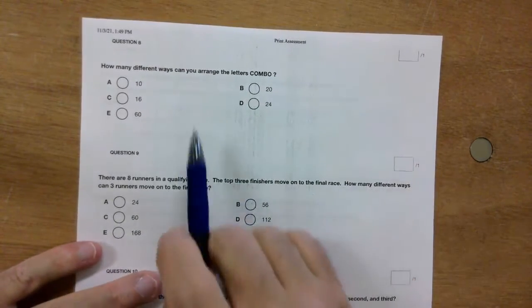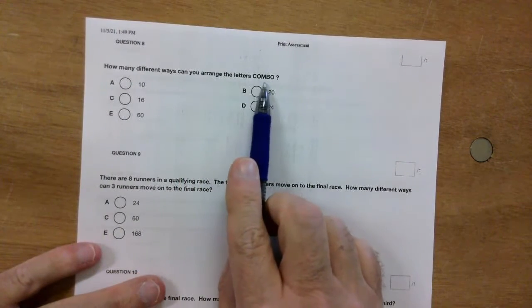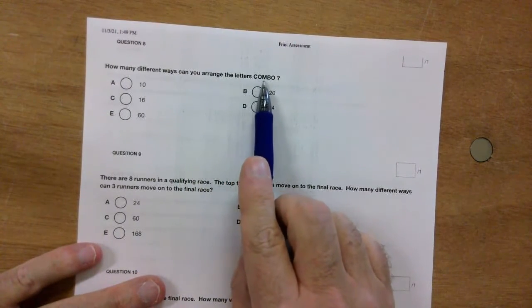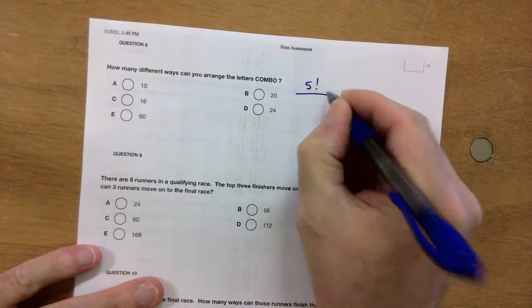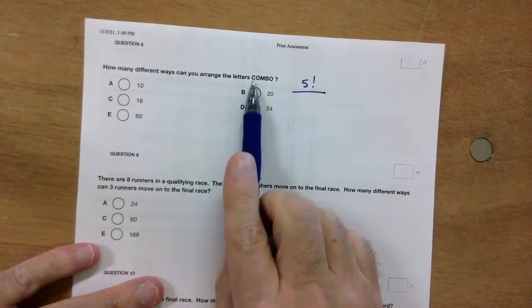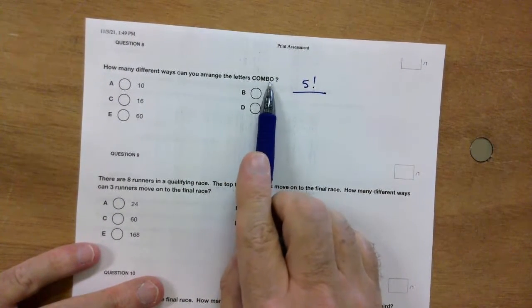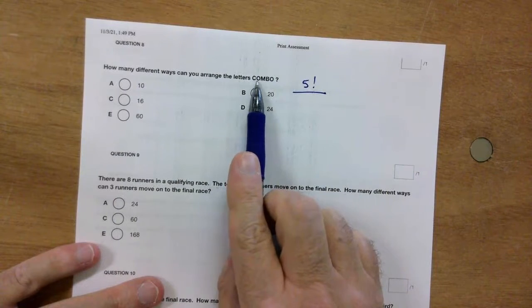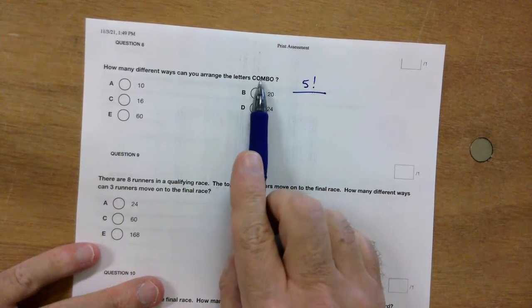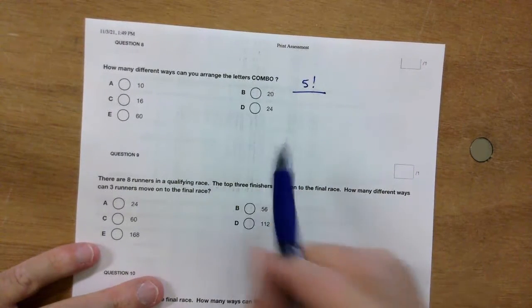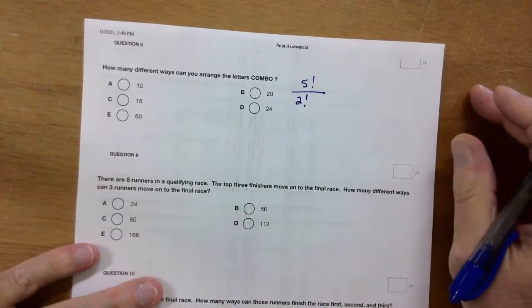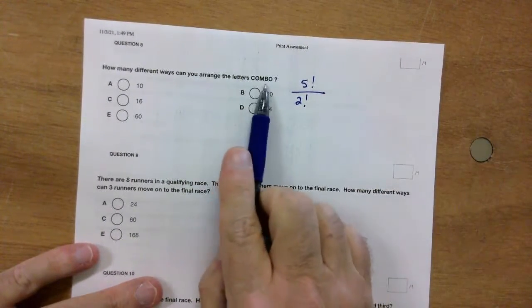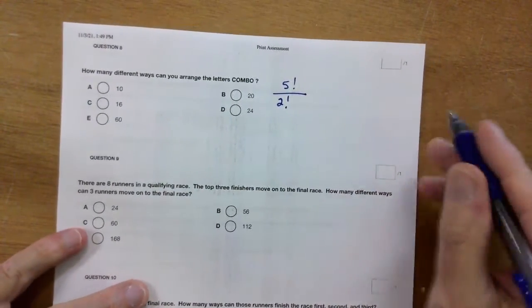All right, guys. The next one is arrange letters in the word combo. How many letters? 1, 2, 3, 4, 5. 5 letters. But this one, guys, the O has a repeat. Just look for how many groups that repeat. So the first one is O. That repeats twice. So you have to go 2 factorial on the bottom. Nothing else repeats.